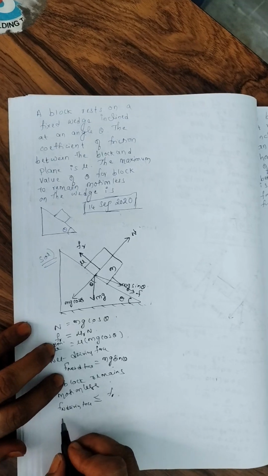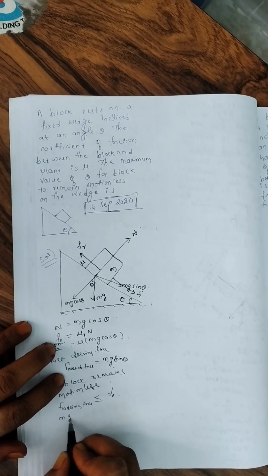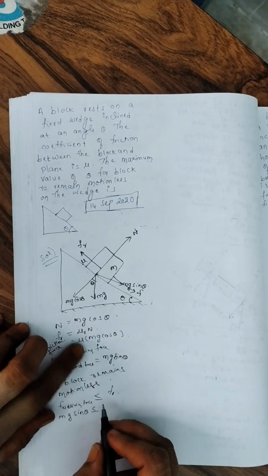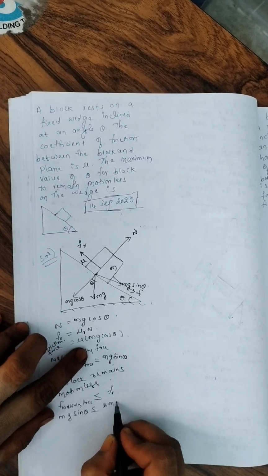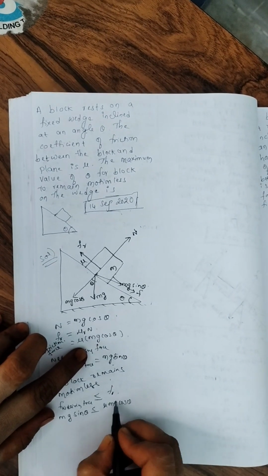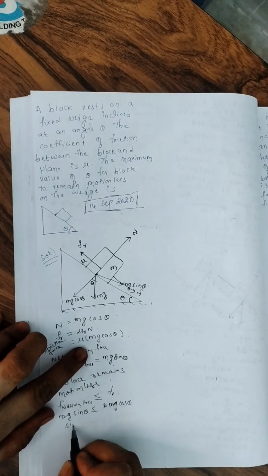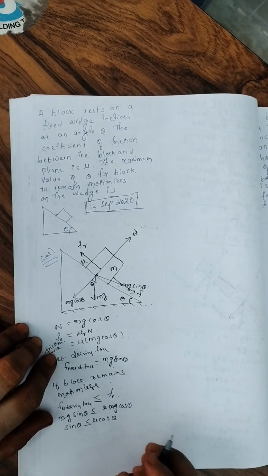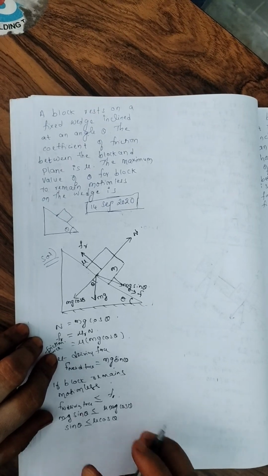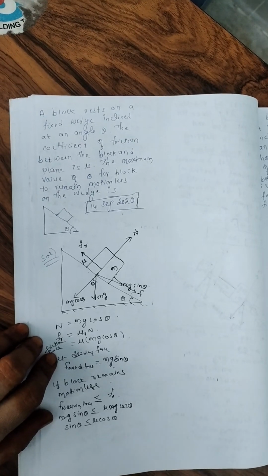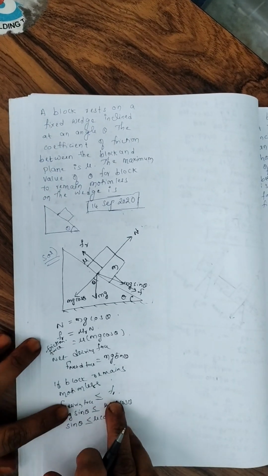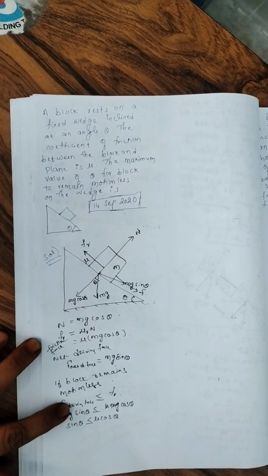What is F net driving force? mg sin theta is less than or equal to frictional force mu mg cos theta. Now mg cancels off, sin theta less than or equal to mu cos theta. Block remains motionless means the frictional force is greater than the applied force, or applied force is less than frictional force, whatever, the meaning is the same.